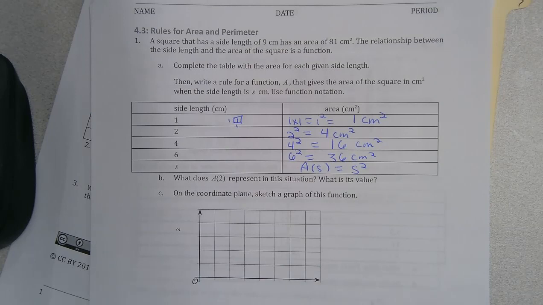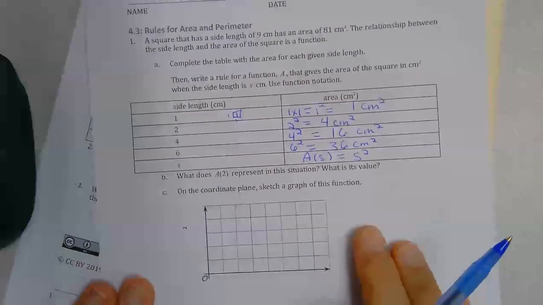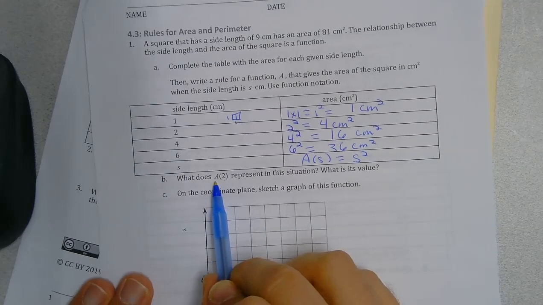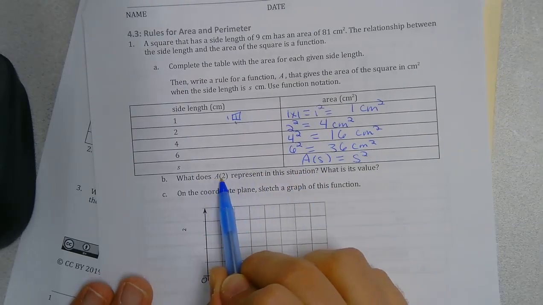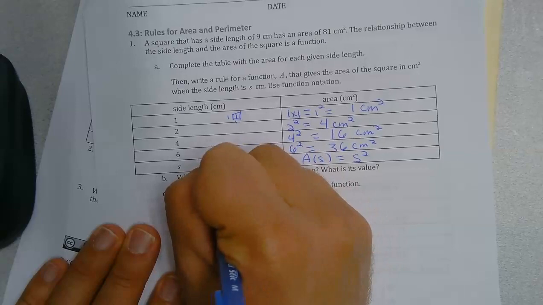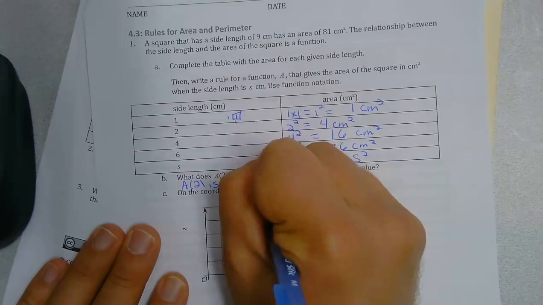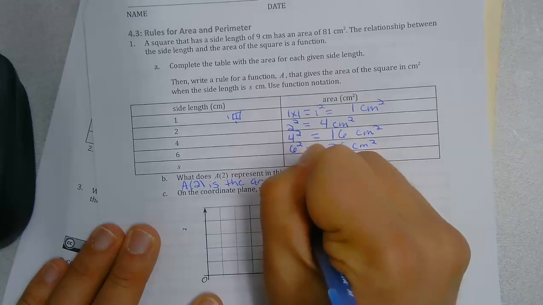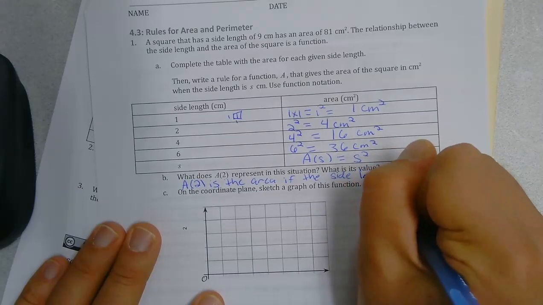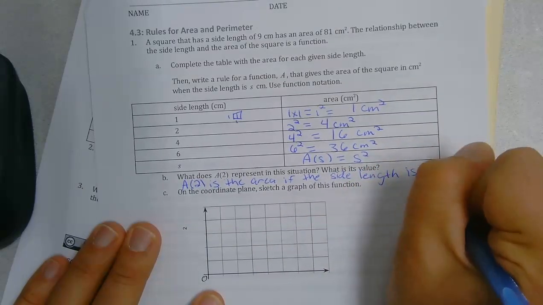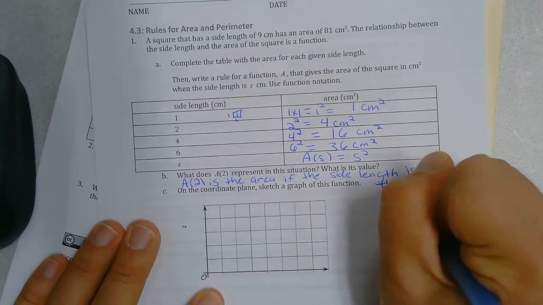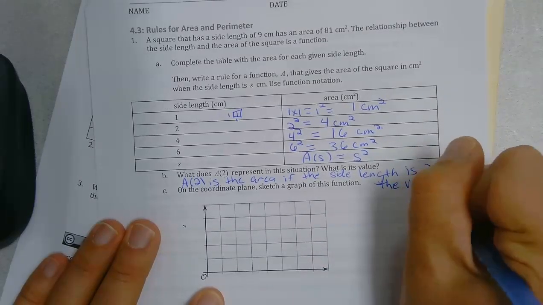So what does A of 2 represent in this situation? So the input is 2. The function does a square of it. This means the area if the side length is 2. So in this case, if we did 2 squared, that equals 4. So the value is 4 square centimeters.